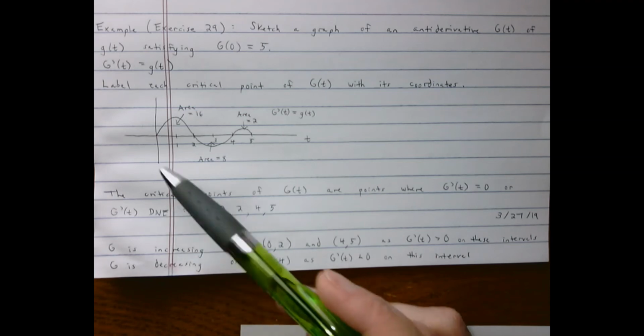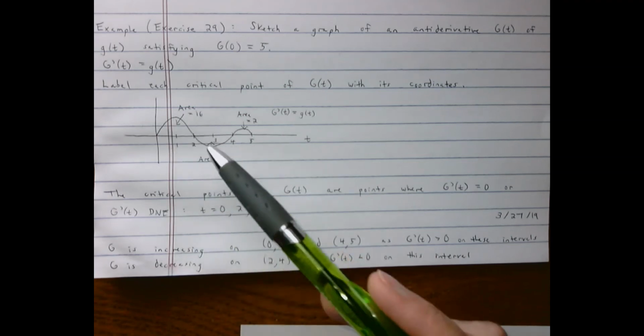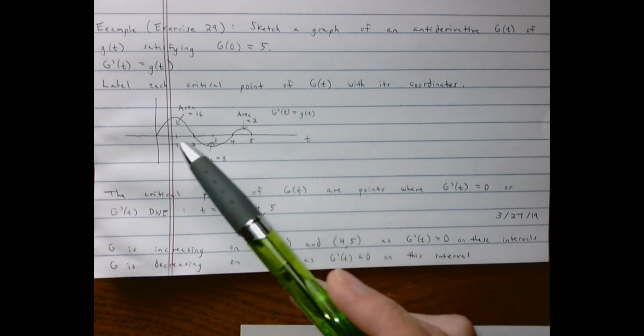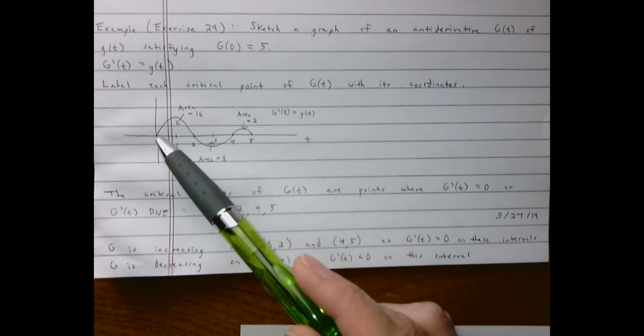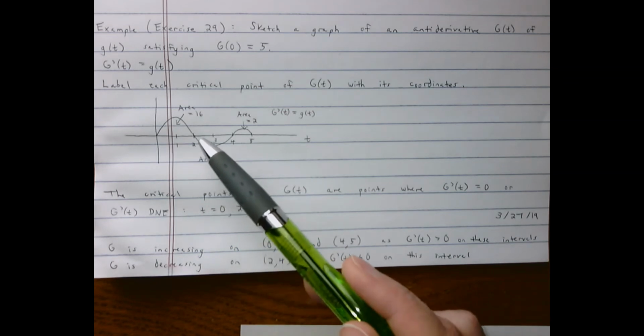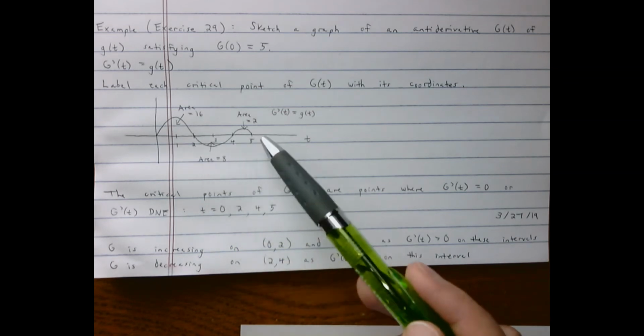Looking at the graph, there are no places where the derivative does not exist, but we do have a few places where the derivative is 0. It's 0 here, at t equals 0, t equals 2, 4, and 5.